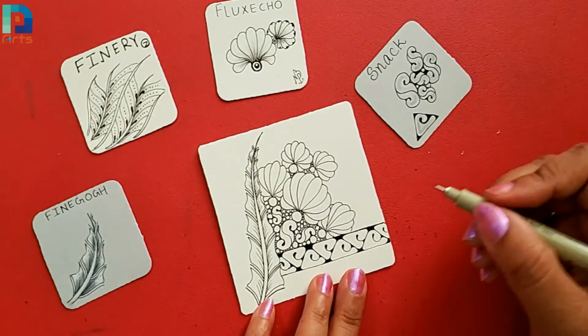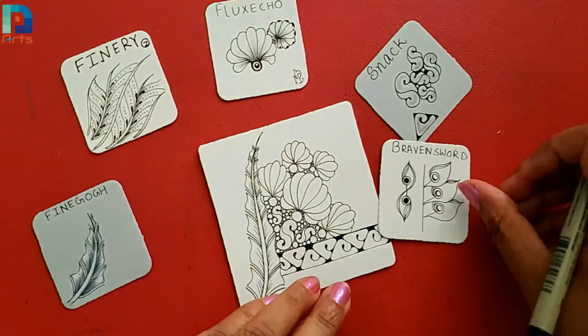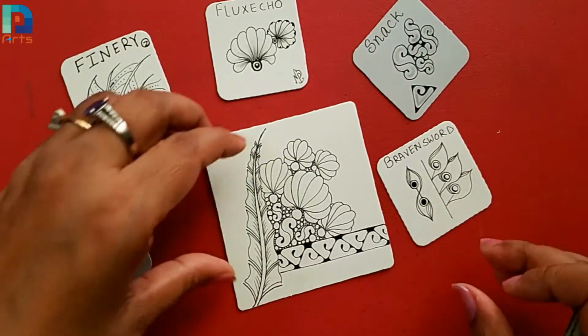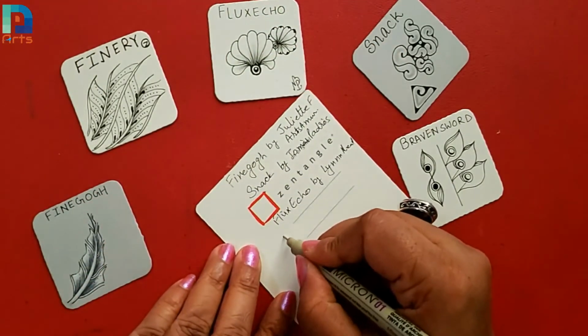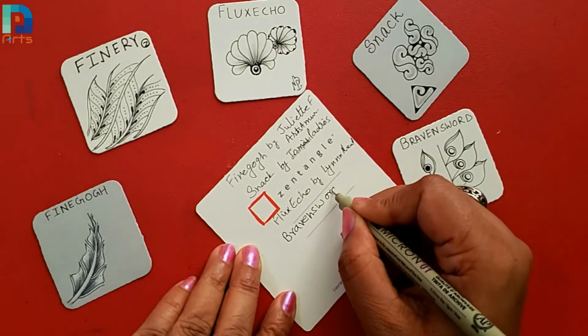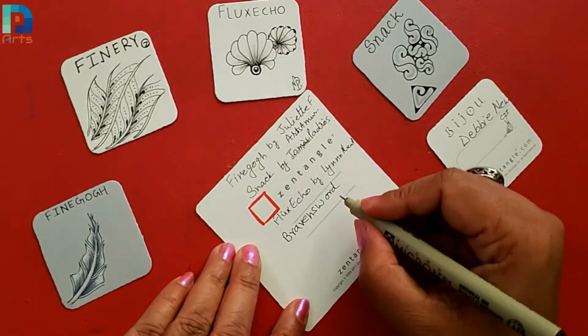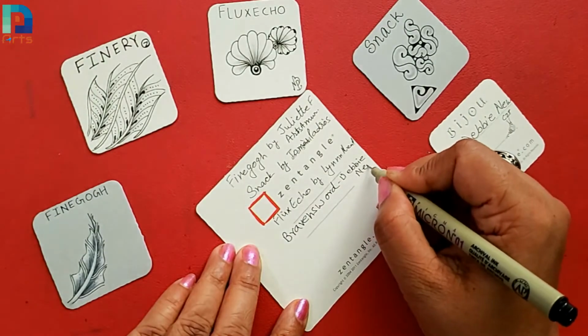And now, after that, I'm going to add the new tangle. The new tangle is the Braven's World Tangle. So let me write down on the back first the name of this tangle. And this tangle has been deconstructed by Debbie New, CZT.